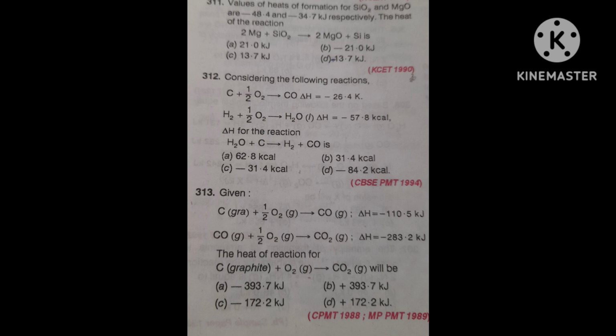First reaction, considering the following reactions: C plus half O2 gives CO, delta H value is minus 26.4 kilocalorie. Second, H2 plus half O2, the product is H2O liquid, delta H value is minus 57.8 kilocalorie.